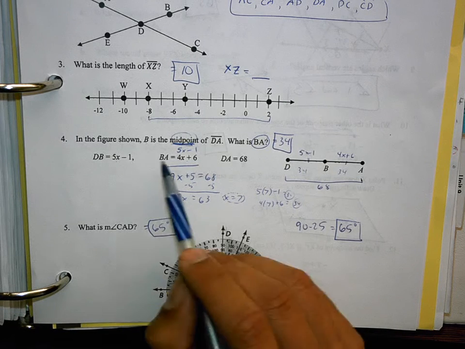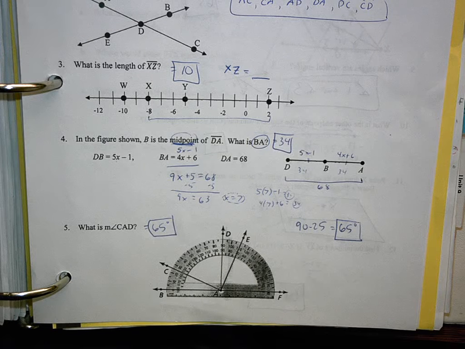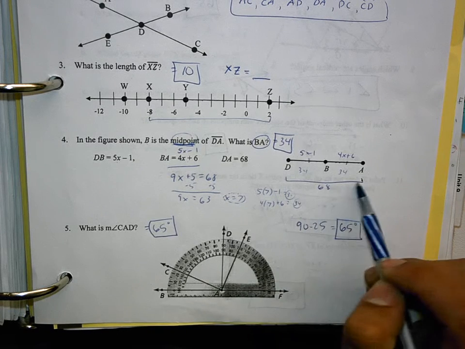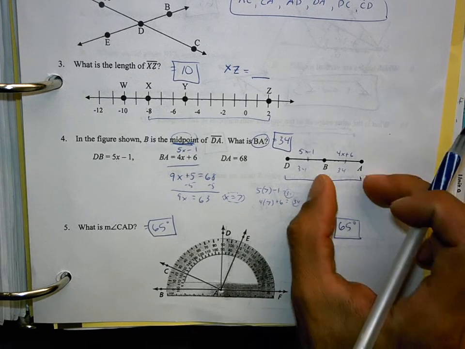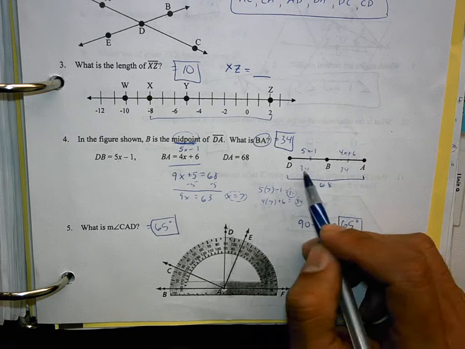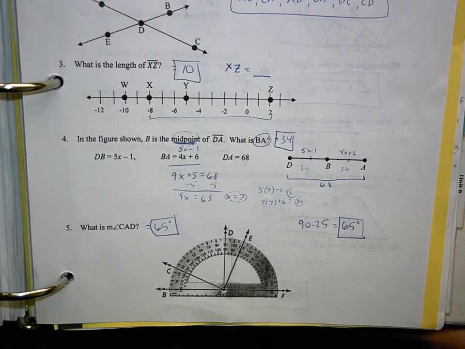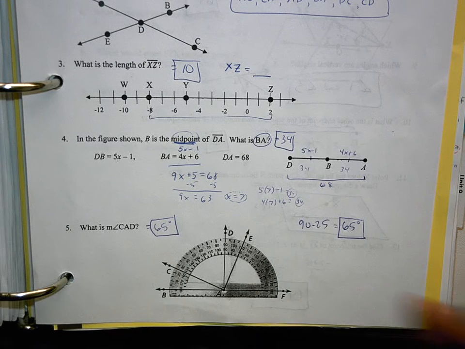You could have also just set them equal to each other. And the easiest way to do it, which is the way I figured out later on, well, if this whole thing is 68, then half of it is 34, and that has to be 34. I just divided it by 2. So I came up with multiple ways to solve it. You can do it any which way as long as it makes sense to you.